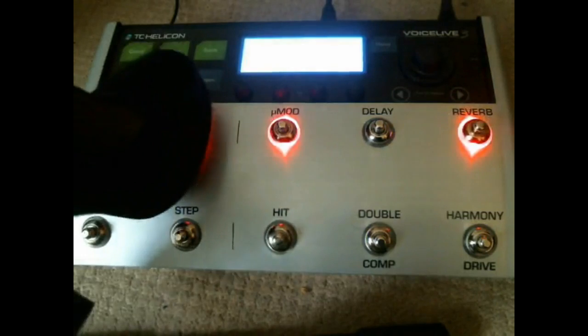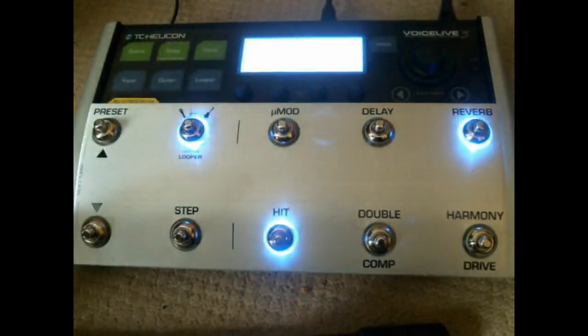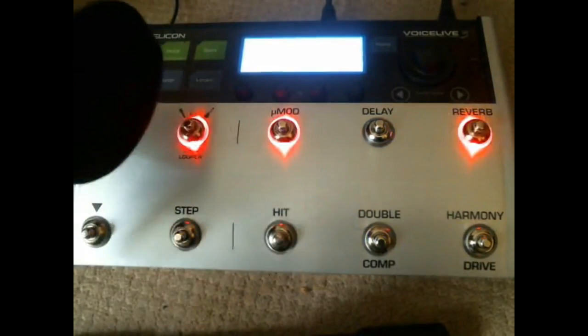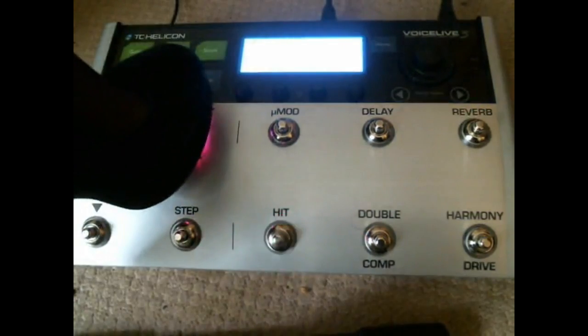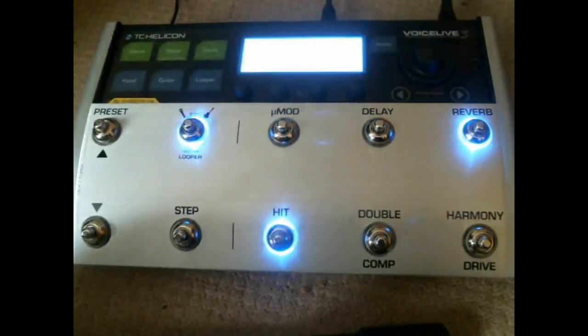Now, if you tap on that button and it goes blue, you are in the vocal layer. If you tap on that button and it goes red, you're in the guitar layer. If you hold that button down, it will go pink, and that means you're in the looper layer. Hold it down again, you get out of the looper layer, and then start tapping between vocal and guitar, whichever one you're wanting to access.